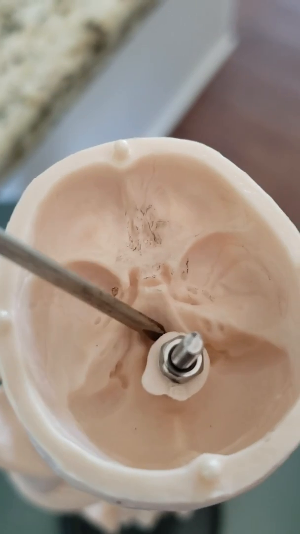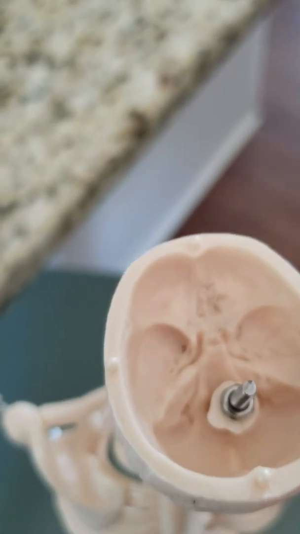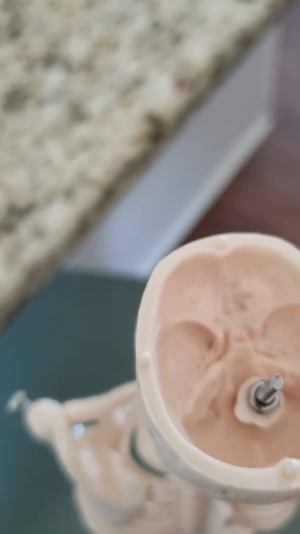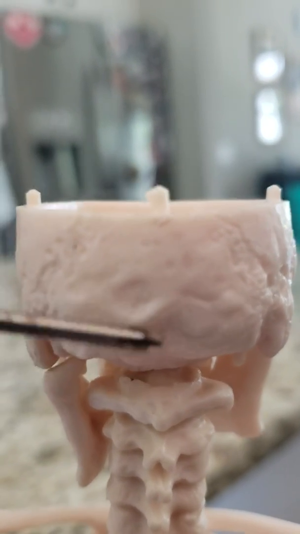There will be a big hole in there. And then your external occipital protuberance is that little notch right there.